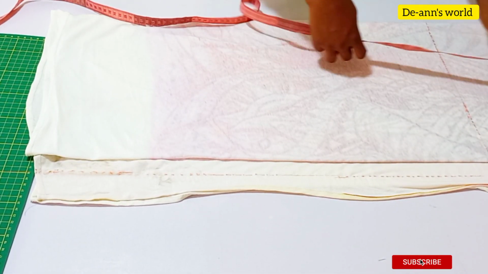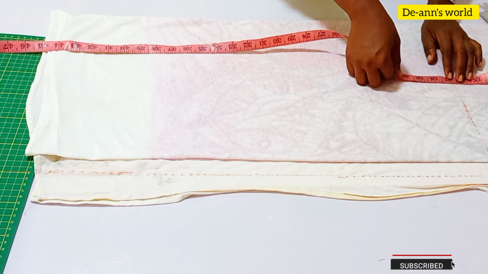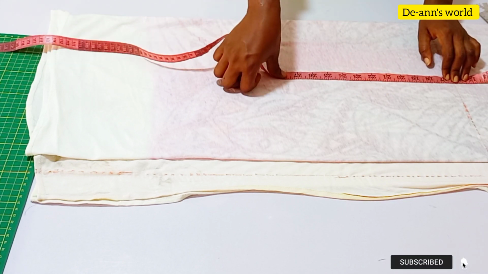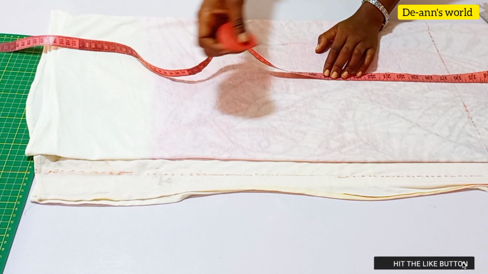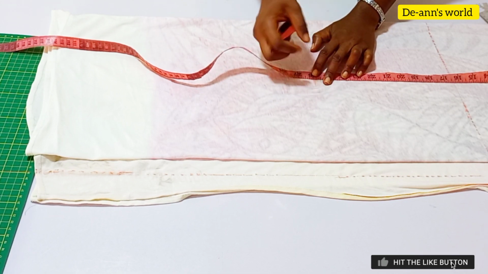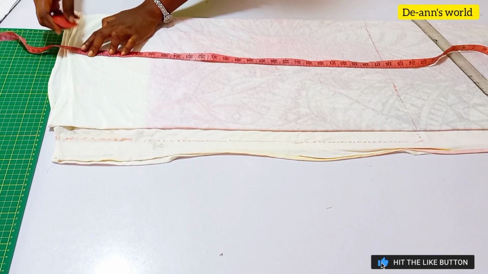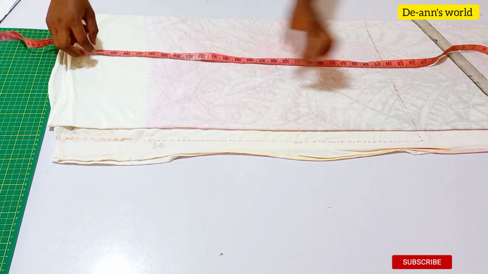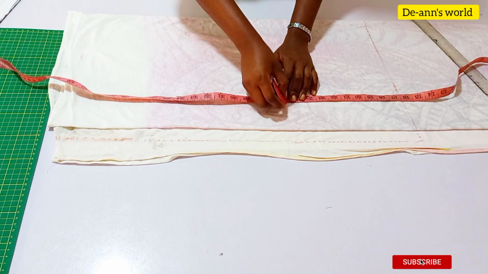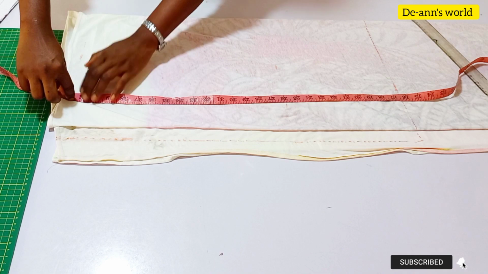Next I am going to start with my half length. I'm putting my half length on that line and I'm going to start marking from there. So I'm marking my hip line and then also the length of my skirt, plus my sewing allowance. I'm just transferring the same measurement to the other side.